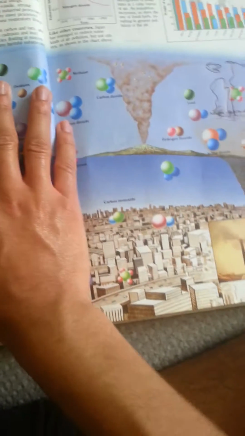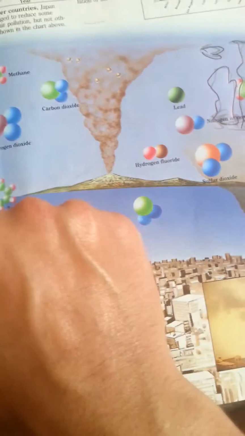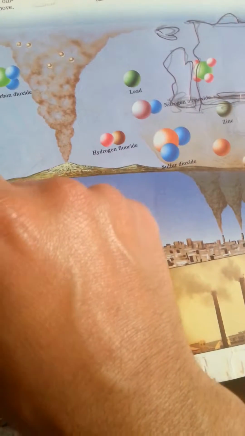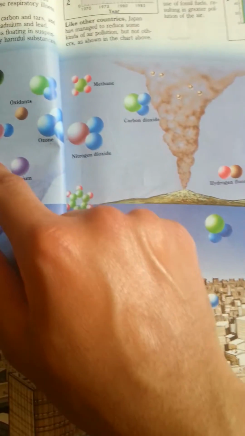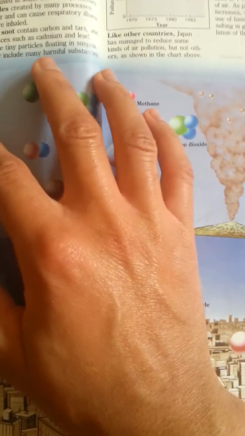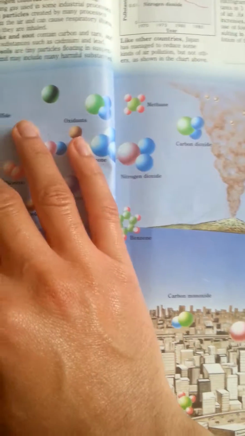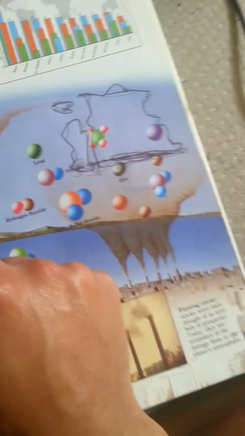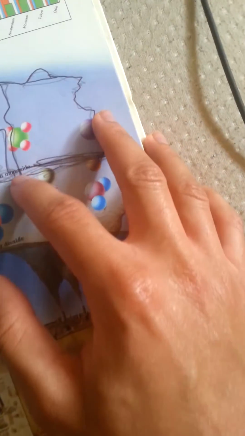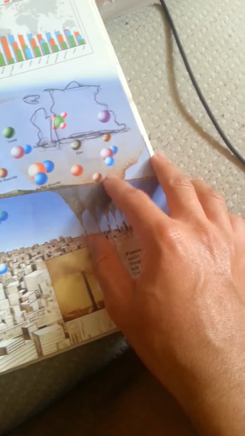Now this is the pollution. Carbon dioxide, methane, oxidants, ozone, nitrogen dioxide, benzene, which is a hydrocarbon, coronium, smoke, chlorine, fluoride, mercury, hydrogen sulfide, arsenic, nickel, hydrogen chloride, hydrogen fluoride, sulfur dioxide, zinc, lead, carbon dioxide, of course, nitrogen monoxide. Yeah, I just drew that cloud in there because I don't know what those compounds are for clouds.